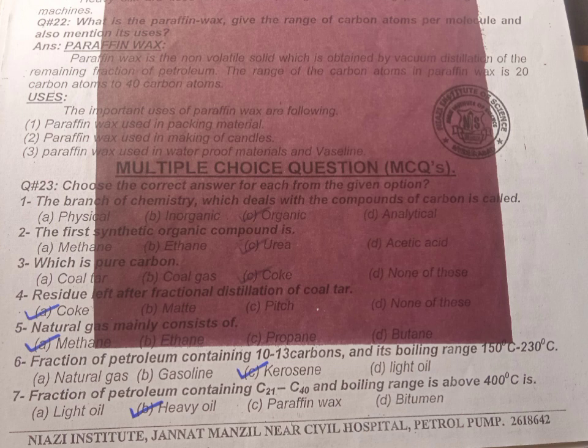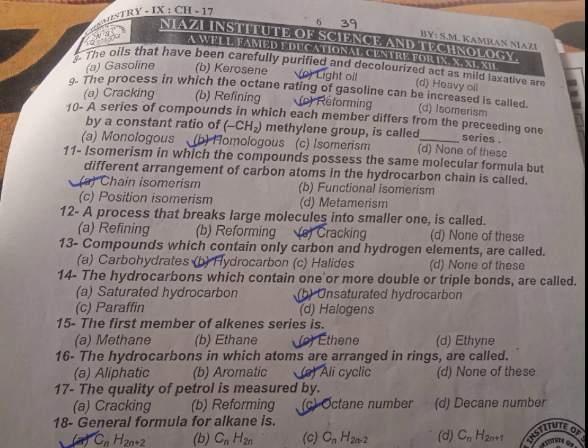Kerosene. Fraction of petroleum containing carbon 21 से लेके carbon 40 and boiling range is above 400 degrees Celsius is heavy oil. The oils that have been carefully purified and decolorized act as mild laxative are light oil. The process in which the octane rating of gasoline can be increased is called reforming. A series of compounds in which each member differs from the preceding one by a constant ratio of CH2 methylene group is called dash series: homologous.